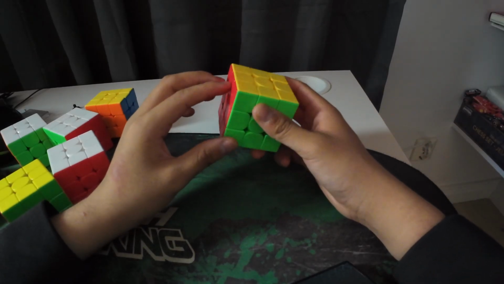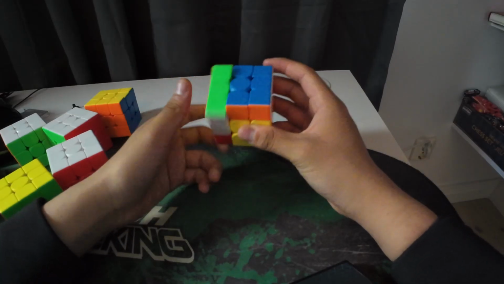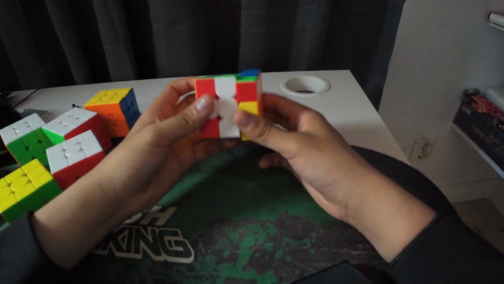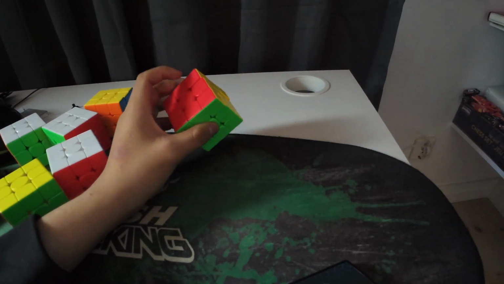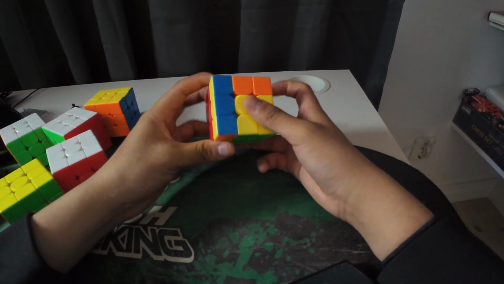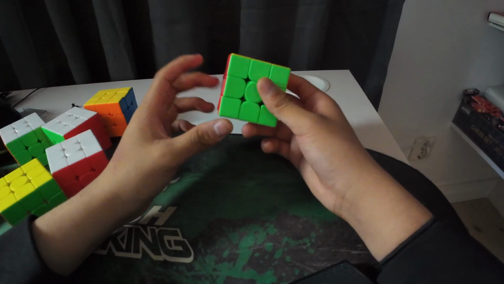Now for F, it's the same thing, except you do an R2, or sorry, an L2, and then you swap, of course. And then for G, it's the same thing, but you just do an L instead of an L prime.